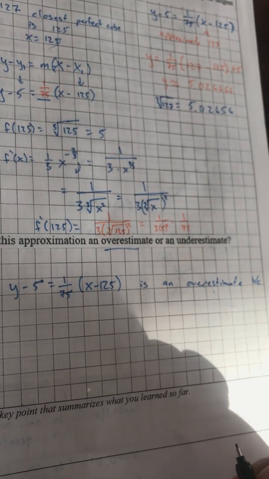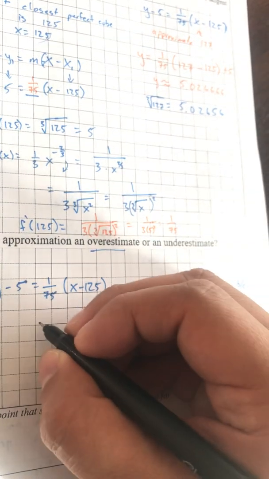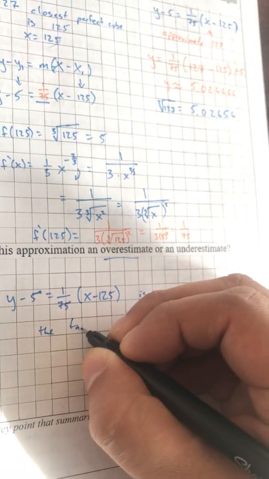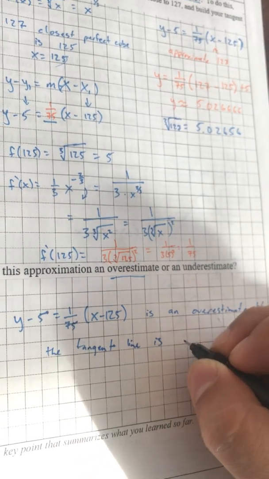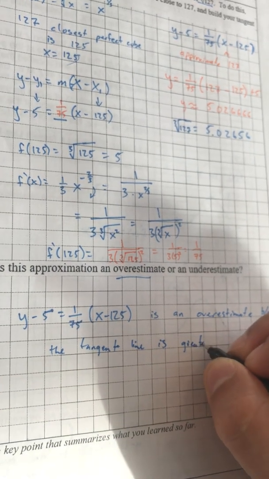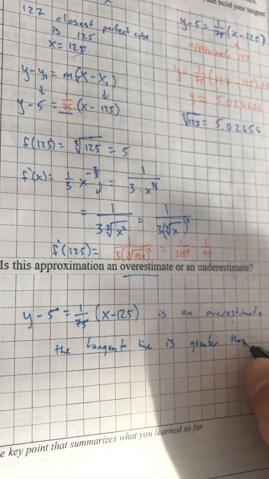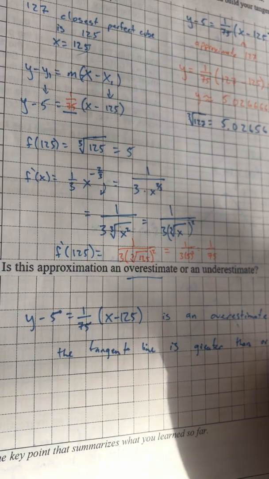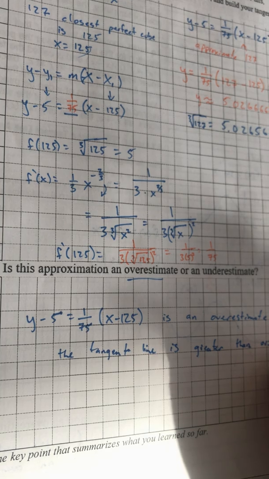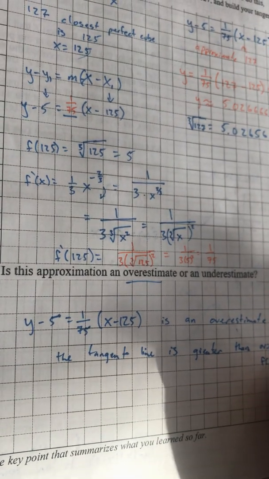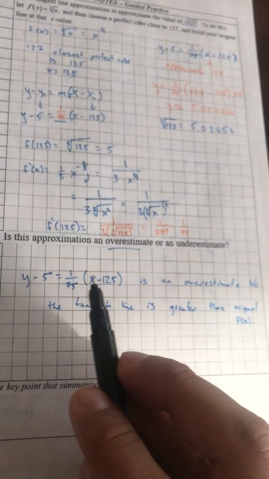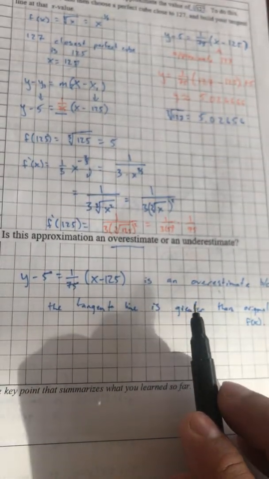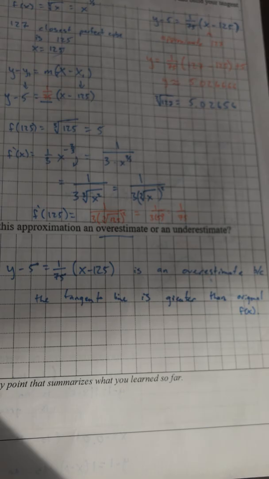The reason is that the tangent line is greater than the original f of x. The tangent line is an overestimate because the tangent line is greater than the original f of x.